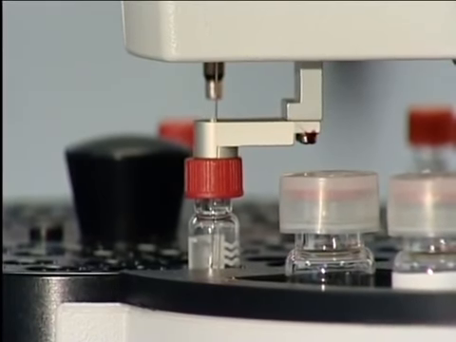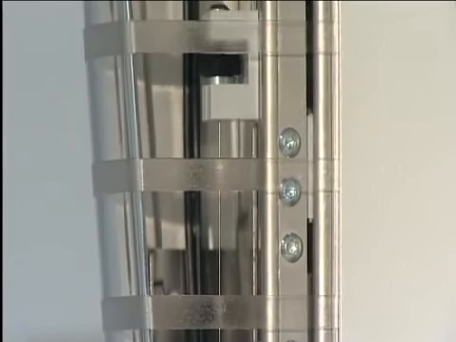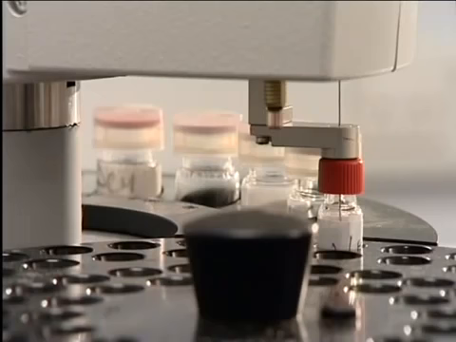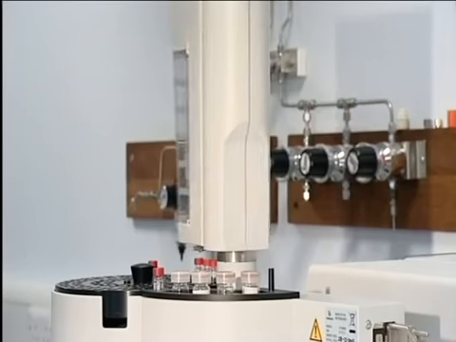This GCMS instrument has an auto-changer for the samples. Many samples can be loaded up and run automatically, perhaps overnight.